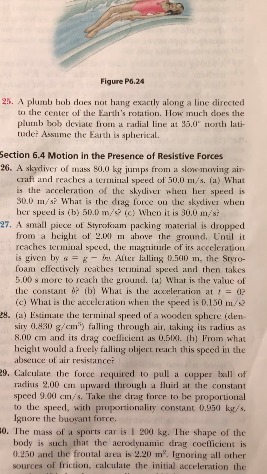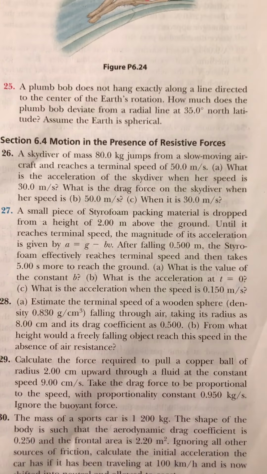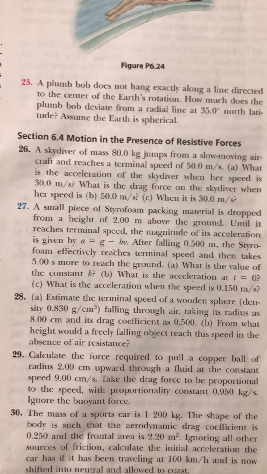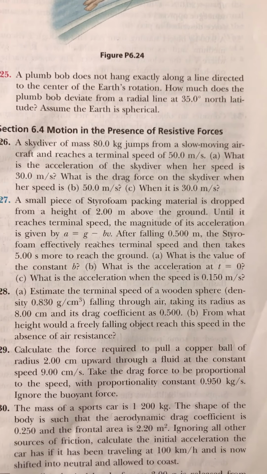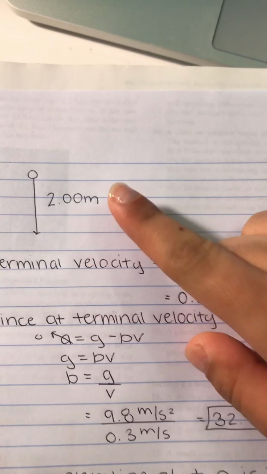A. What is the value of the constant b? B. What is the acceleration at t = 0? C. What is the acceleration when the speed is 0.150 meters per second? So here's the work. First I drew my little diagram, which is just a little piece of styrofoam going downwards at 2 meters.